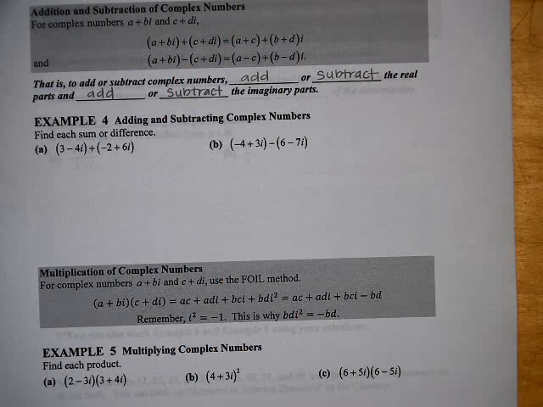So you will add or subtract the numbers that do not have i's, which are your real parts, and then you will add or subtract the imaginary parts, which are the parts that do have i's. So again, it is very similar to adding or subtracting polynomials, but in this case you have complex numbers with those i's.